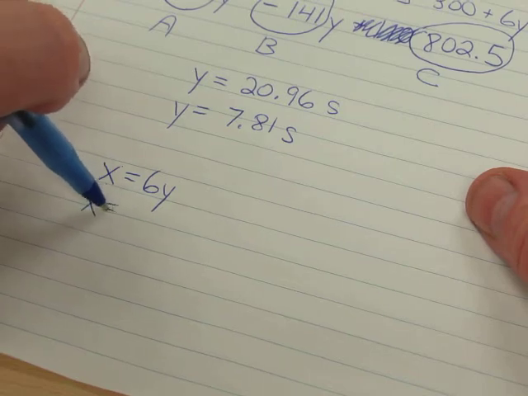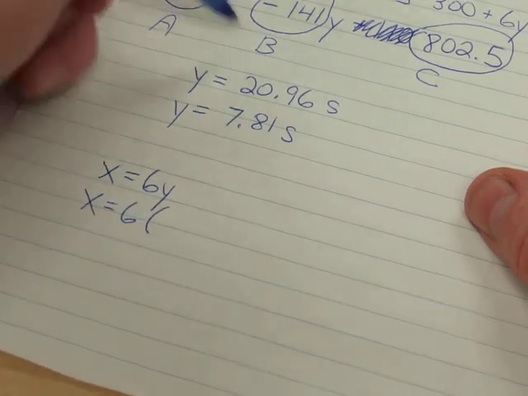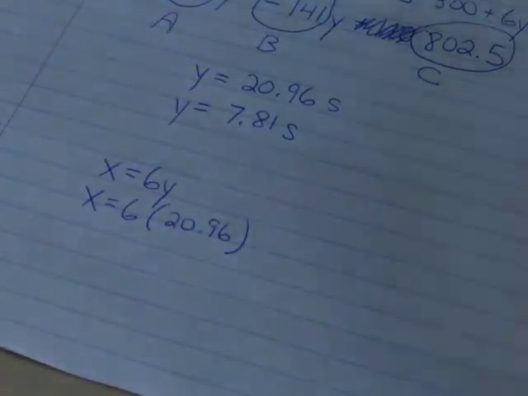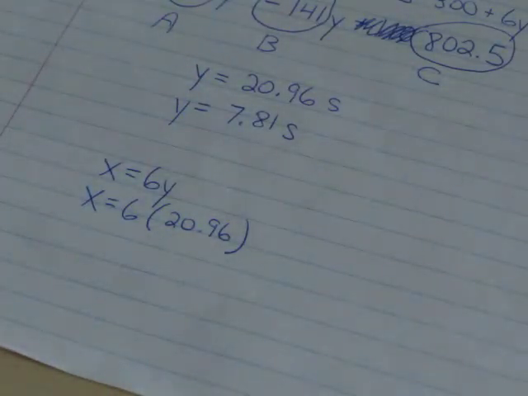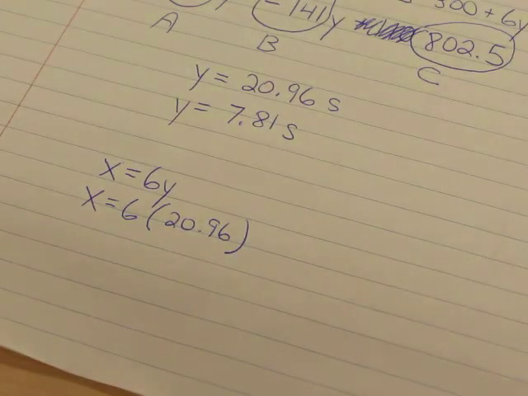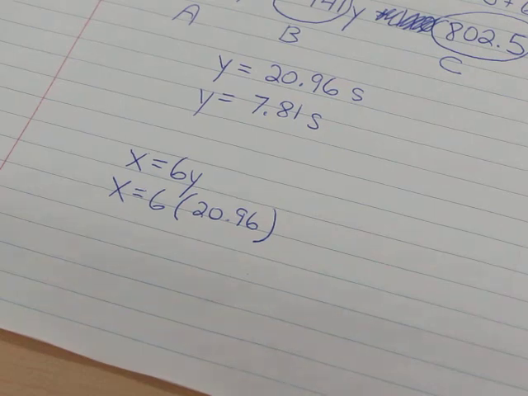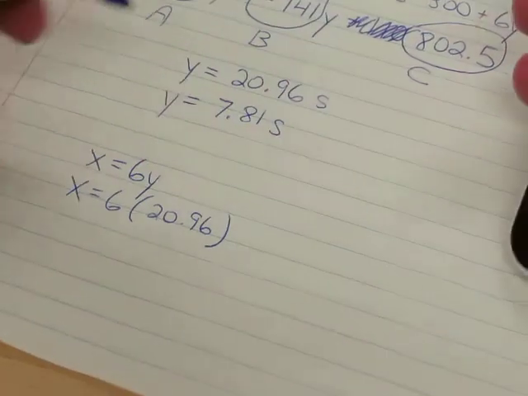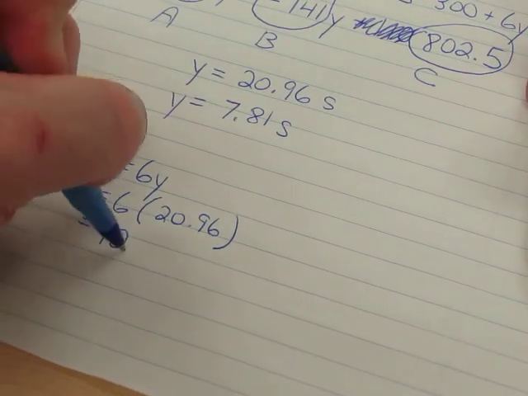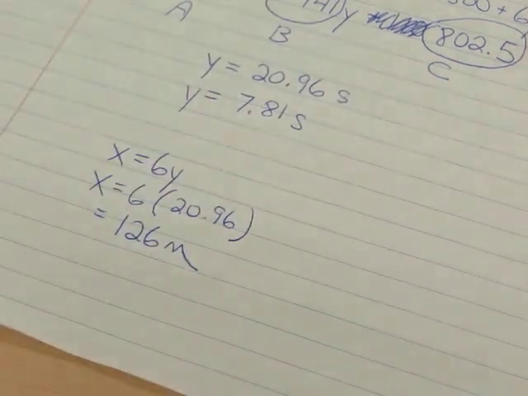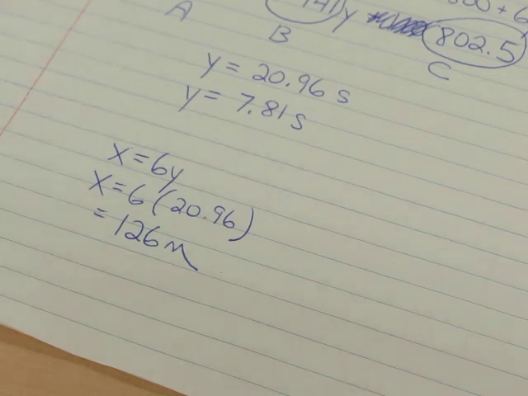So let's just take that equation, use the value that we've now determined for y, multiply that out, and you'll have the final answer to the question. The elevator rises to a height of 126 meters. And I remember that answer from last year, so that's definitely right.